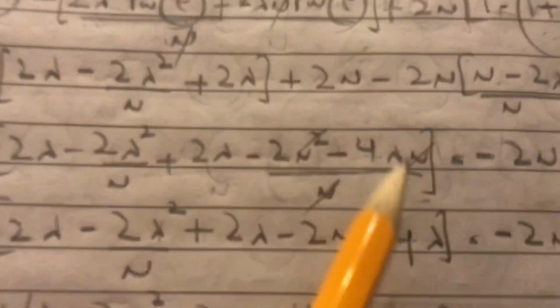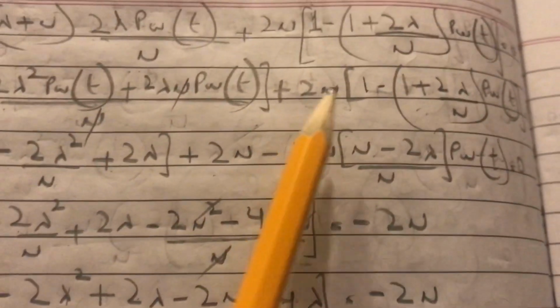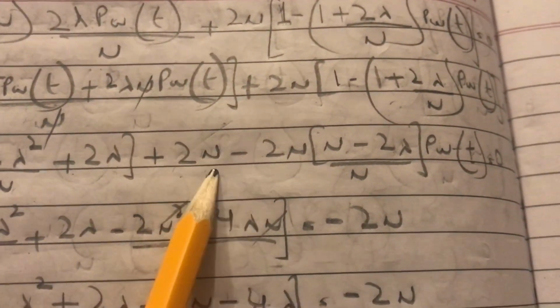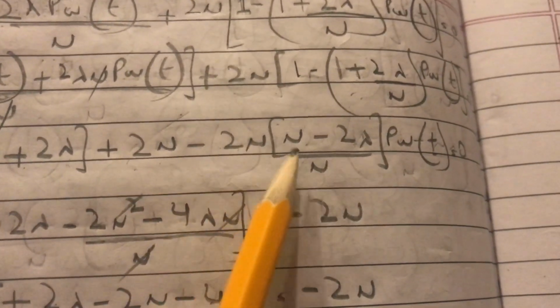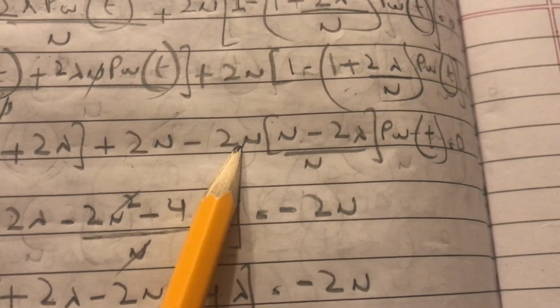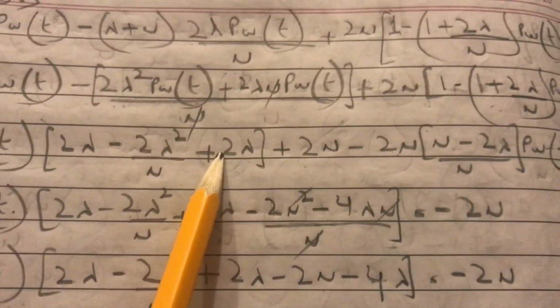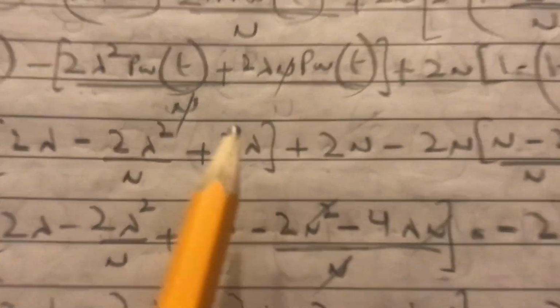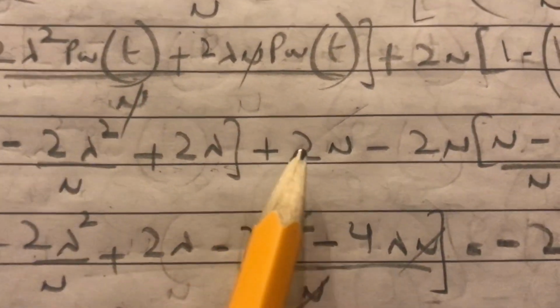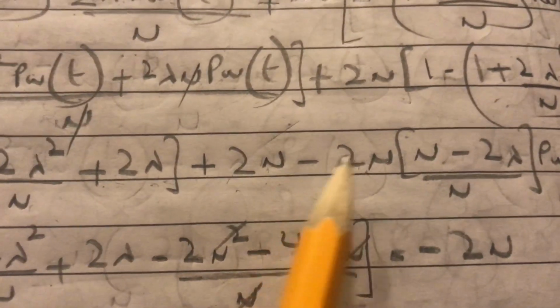The rest is plus 2 mu, minus, how this 2 mu comes, plus 2 mu plus 2 lambda plus 2 mu minus 2 mu.